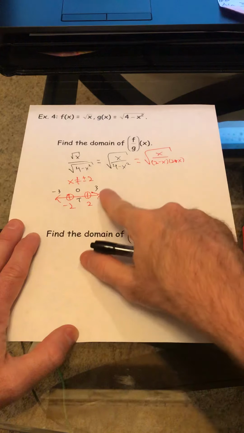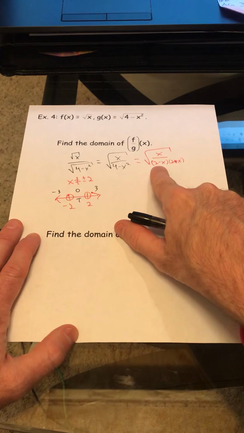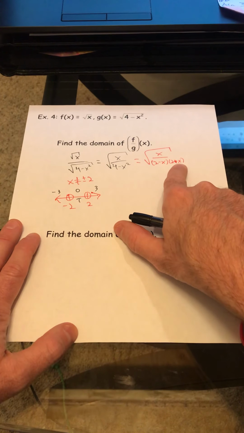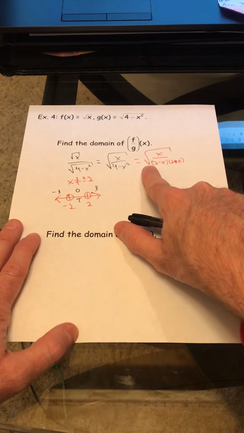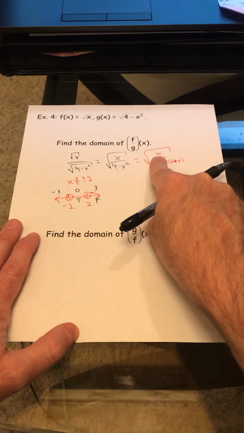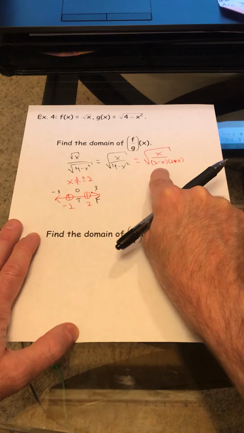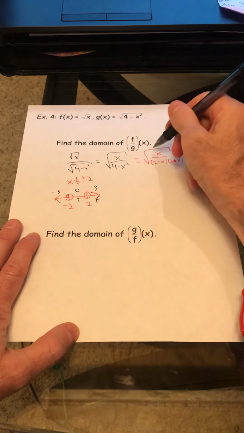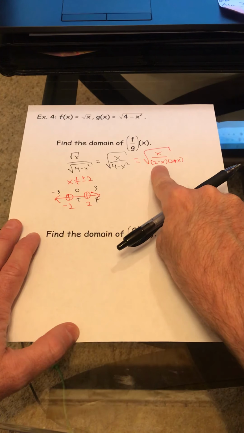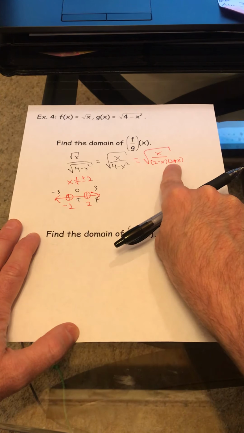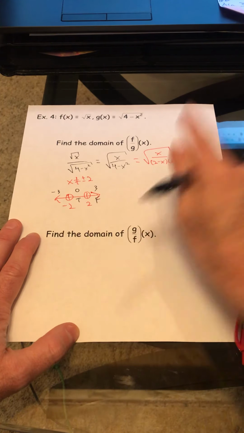Again, we can just verify. If you plug 3 in, you end up with negative 1 and 5. The problem is you have a square root under a negative, so that won't work. If you plug in negative 3, you end up with negative 3 over 5 times negative 1.